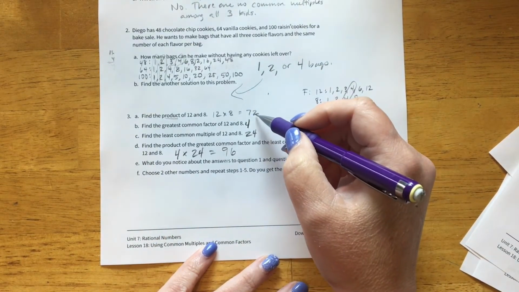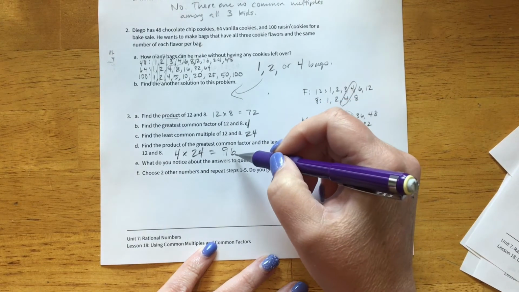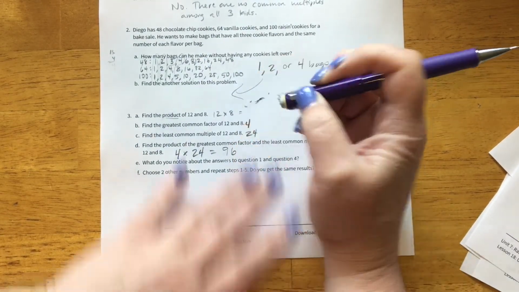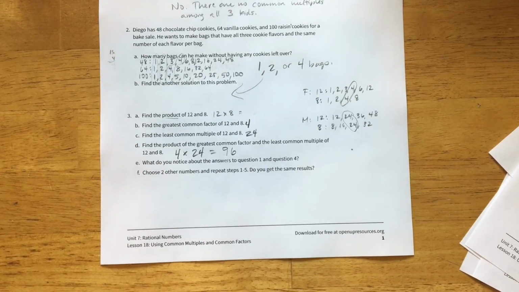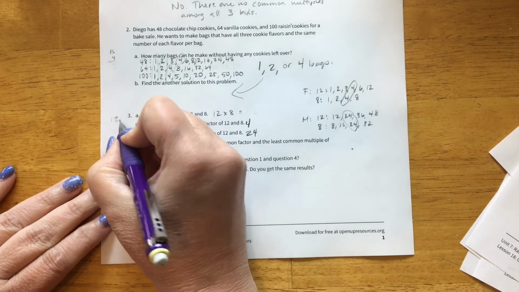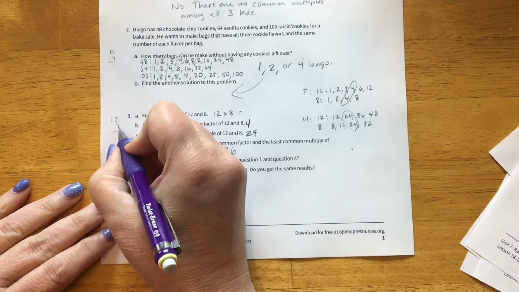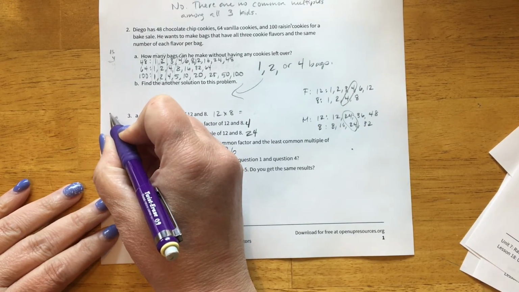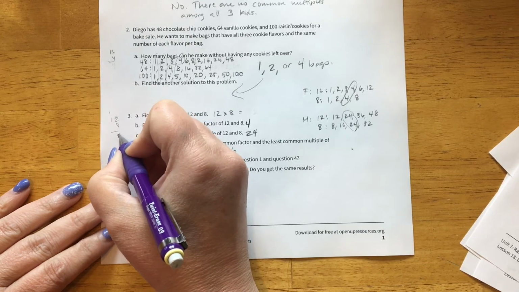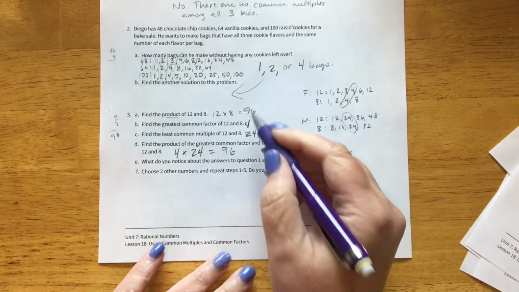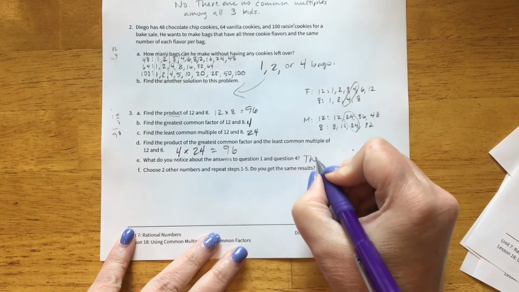Or I think they mean A and B. Oh my gosh. I have the answer to A actually wrong, and I didn't even notice it until I got to answer 4, because guess what? They're supposed to be 12 times 8. I totally did that wrong. I only did 12 times 6. 12 times 8 is 96, right? So what do we notice about our answers? They are the same.